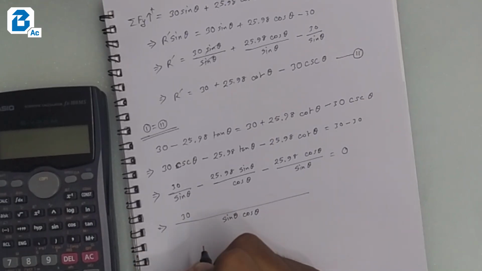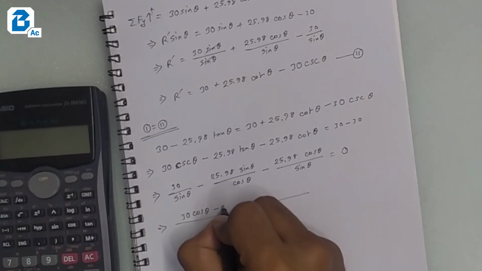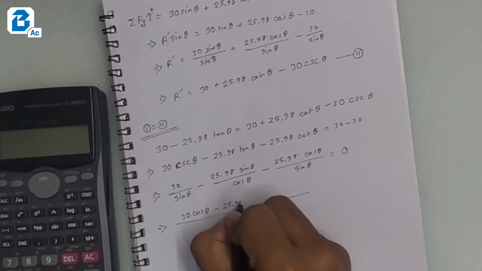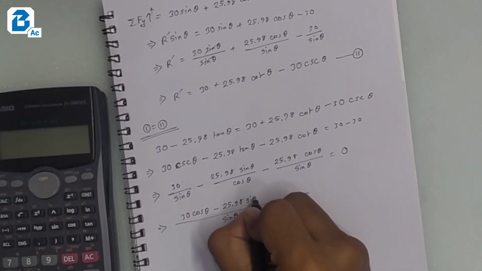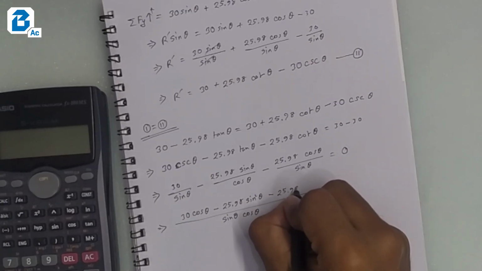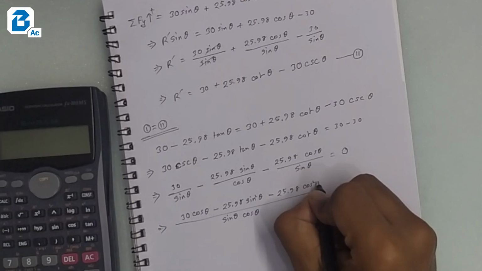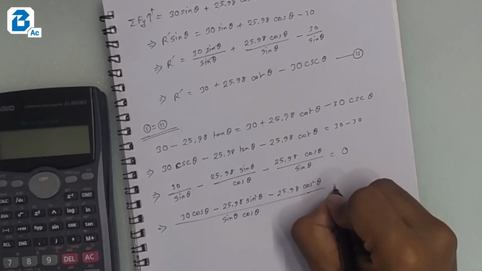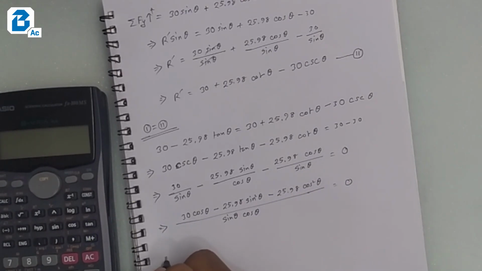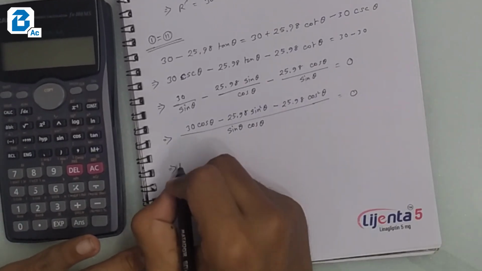We will get 30 cos theta minus 25.98 sin squared theta minus 25.98 cos squared theta equals 0. And if we put sin theta into cos theta to the right side, it will be 0.